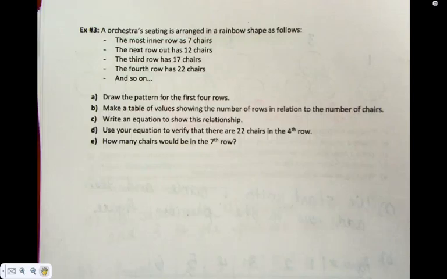Sometimes they're just going to give you a pattern in words, and question A is draw the pattern yourself. An orchestra seating is arranged in a rainbow shape. What's another word for a rainbow shape mathematically? Arc. So it's going like this, like a rainbow. The first row, the innermost row, has 7, then we have 12, then we have 17, then we have 22. How would you like to draw this out?